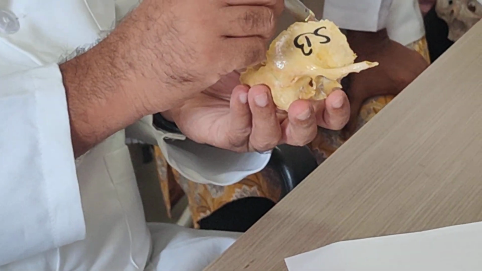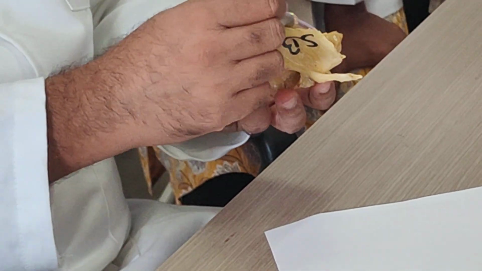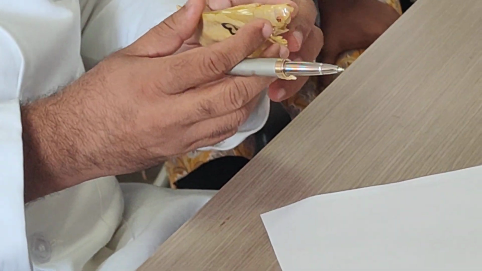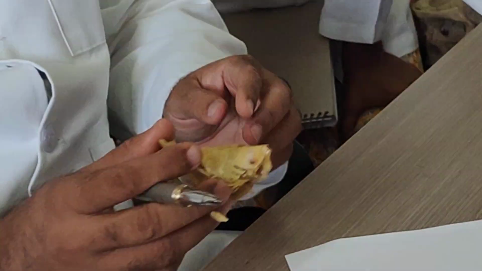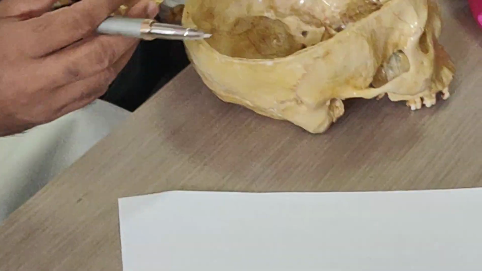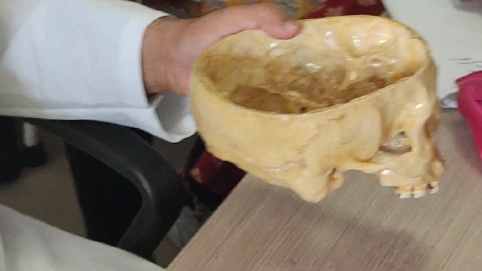Now this was anterior surface, superior border, posterior surface, and now the posterior border.